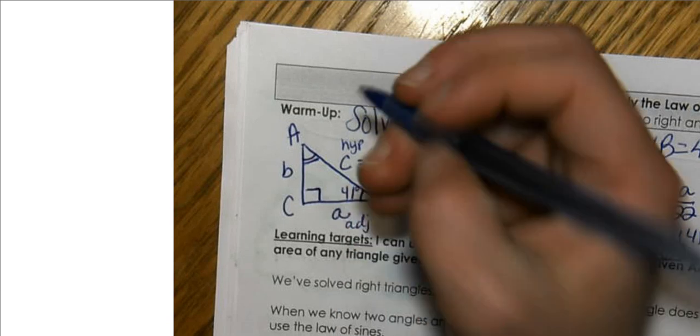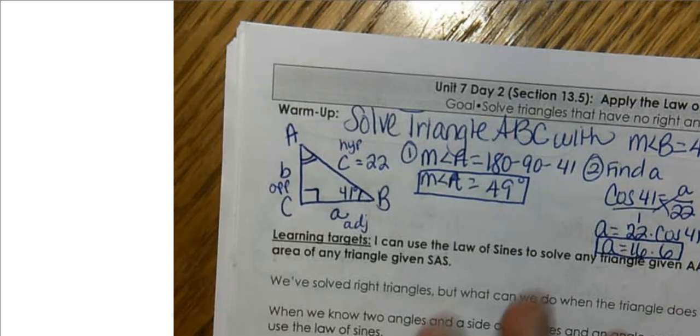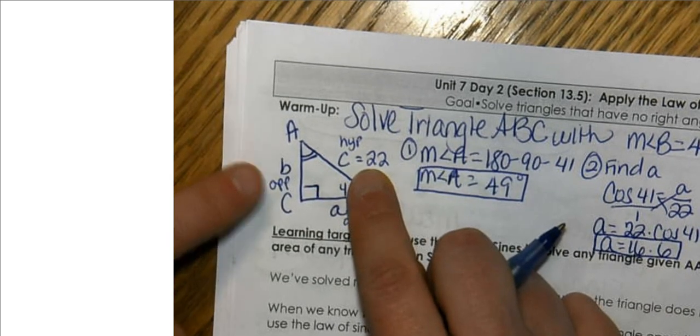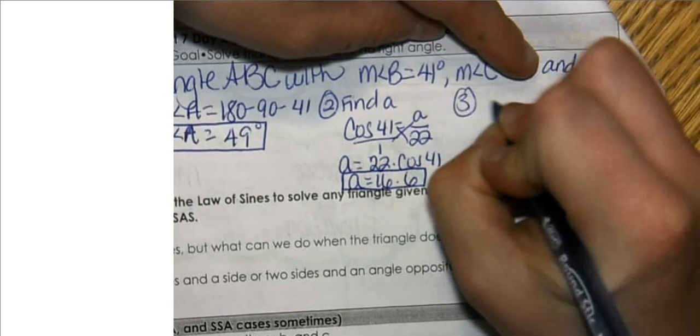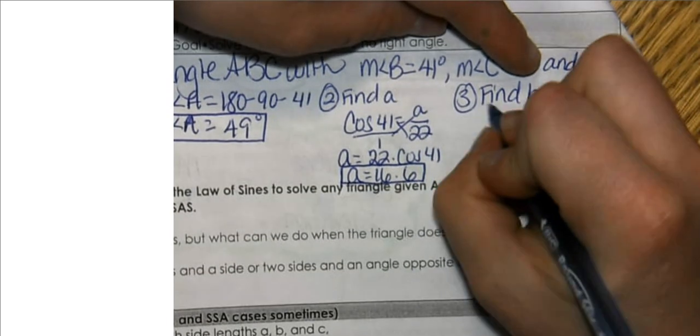And with respect to 41 degrees, little b is the opposite. And we always work with given information. So since I was given the hypotenuse and I want to find the opposite, that's the O and the H, which tells me I'm going to be working with sine. So I'm going to write that the sine of 41 is equal to the opposite, which is little b, divided by the hypotenuse, which is 22.